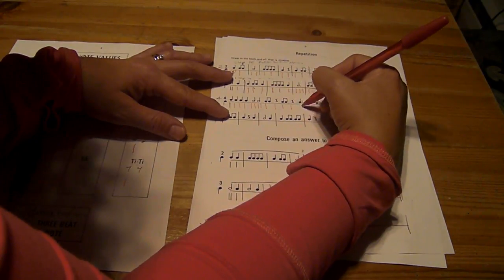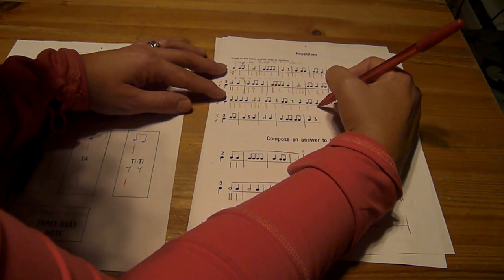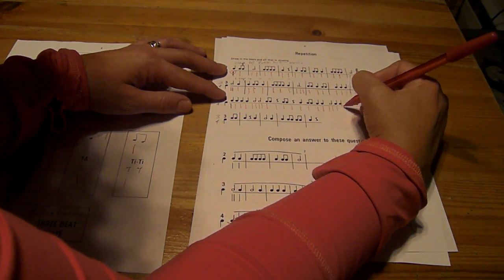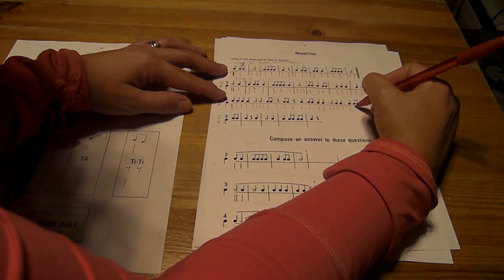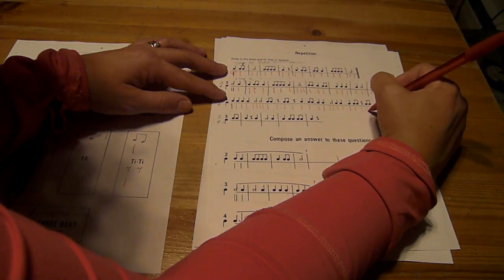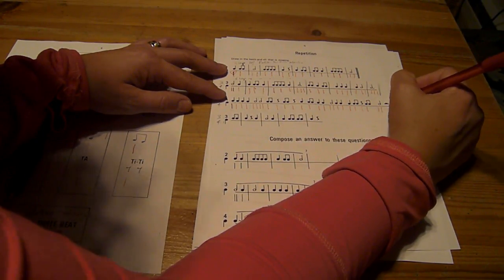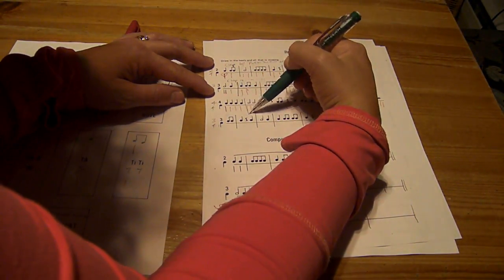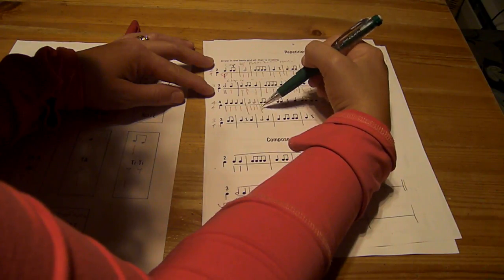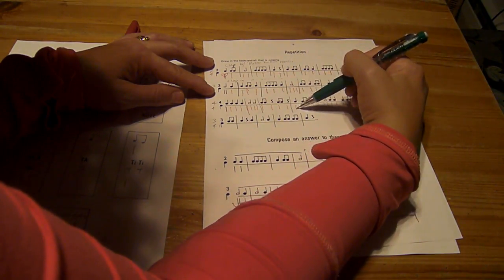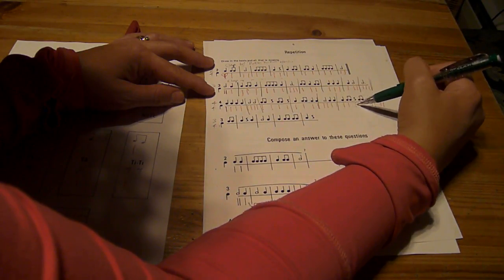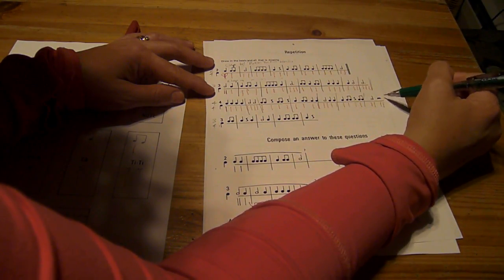Ti, ti, rest. Ta, ti, ti, ta. Ta, ta, ta, ta, ta. Ti, ti, rest. Ti, ti, ta, rest. And this is 4 ta or 4-4, so we count 1, 2, 3, 4, bar line, 1, 2, 3, 4, bar line, 1, 2, 3, 4, bar line, 1, 2, 3, 4, bar line, 1, 2, 3, 4, bar line, 1, 2, 3, 4, bar line, 1, 2, 3, 4, 1, 2.